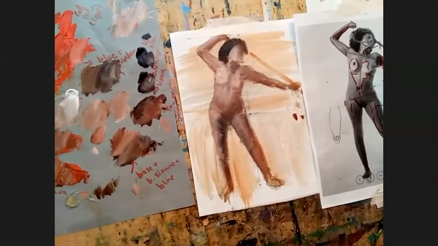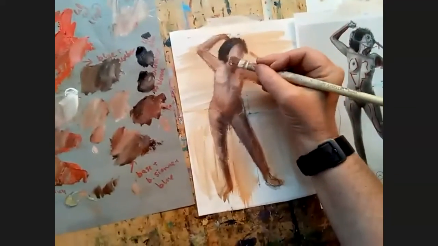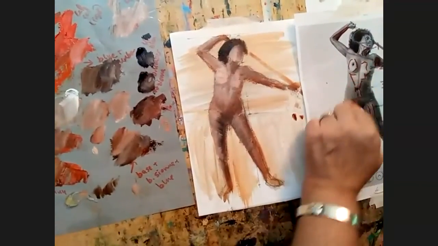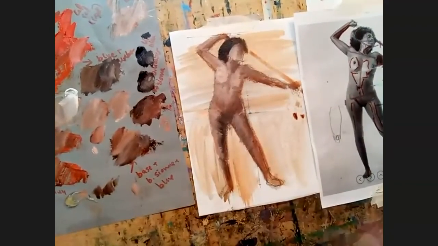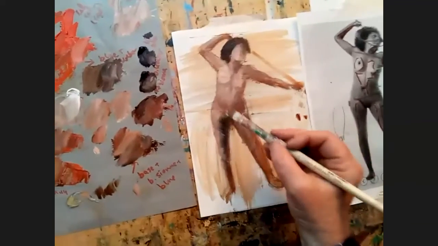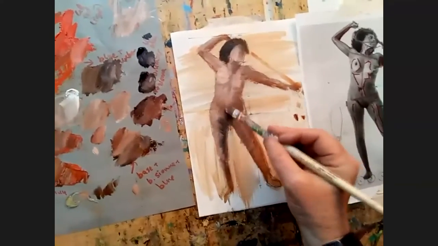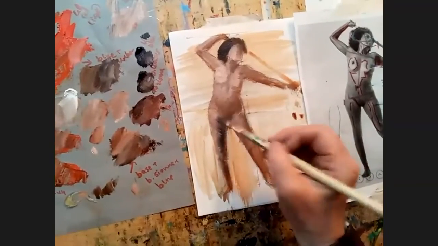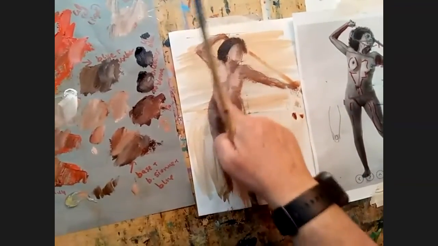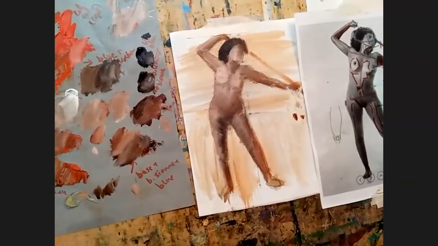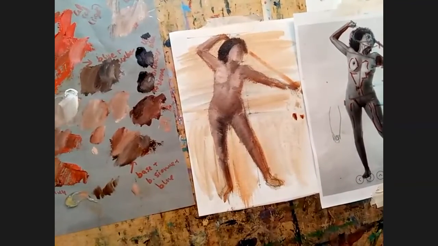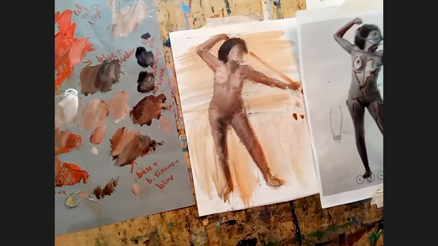Yeah, that's starting to look. So see how I'm doing all these soft strokes. I'm still trying to maintain these lights and darks. So notice, you know, the colors are basically the same, just a little bit more burnt umber. Oh yeah, that looks great. I think that looks really good.